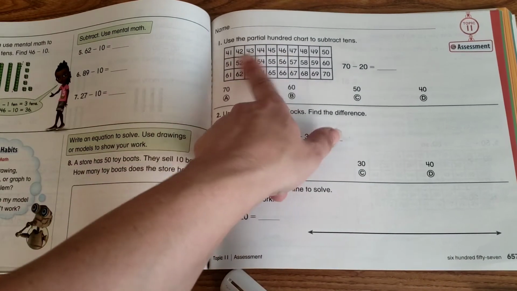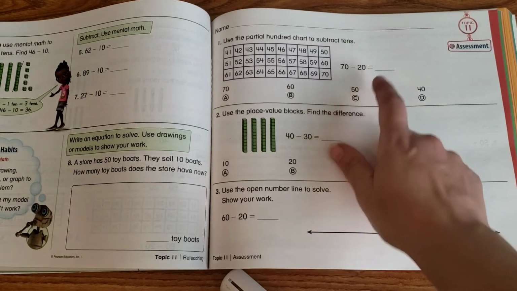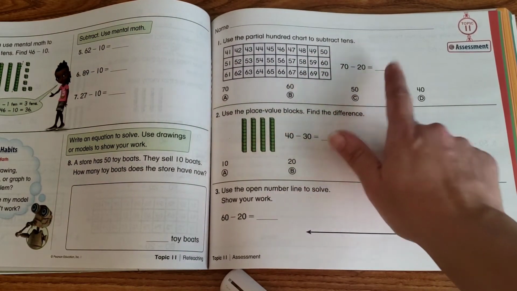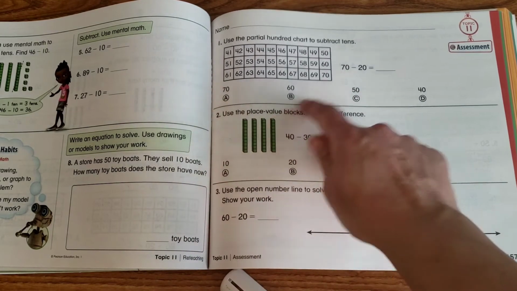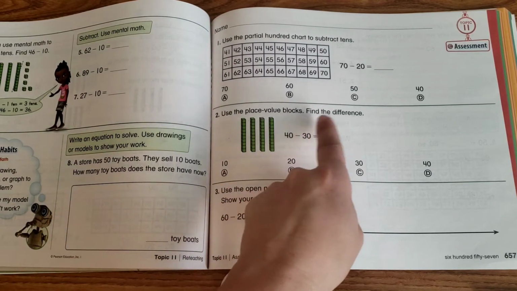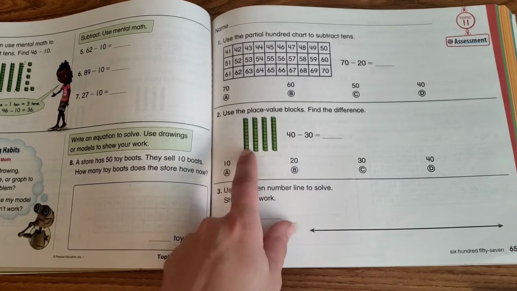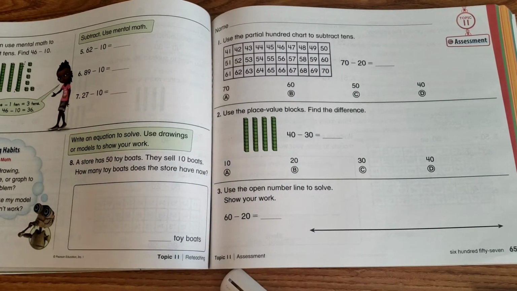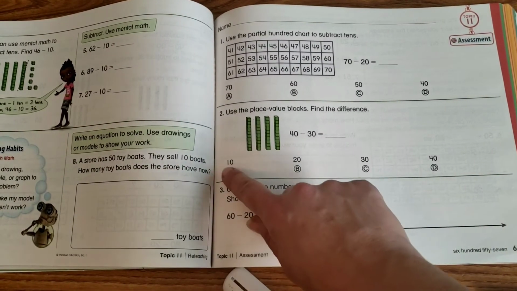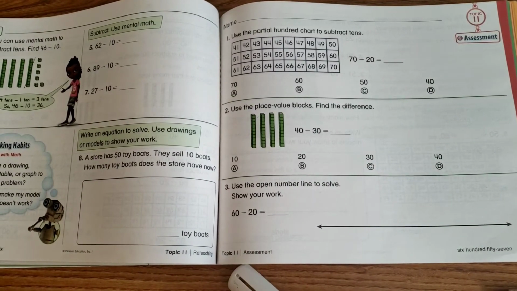So number 1, you're going to use the partial 100 chart to subtract tens, and there's your 70 minus 20. So they want you to use this to find the answer, and then you're going to bubble in whatever the correct answer is. Number 2, use the place value blocks and find the difference. So 40 minus 30. So they give you 40, they want you to cross out 30 and then write what's left. And then you fill in the bubble with the correct answer.